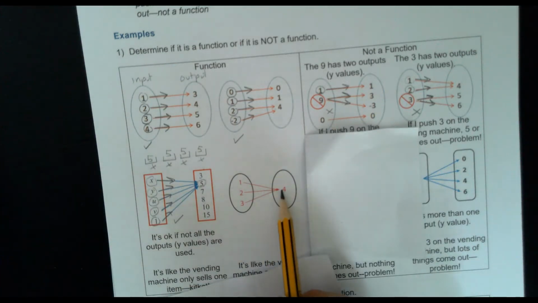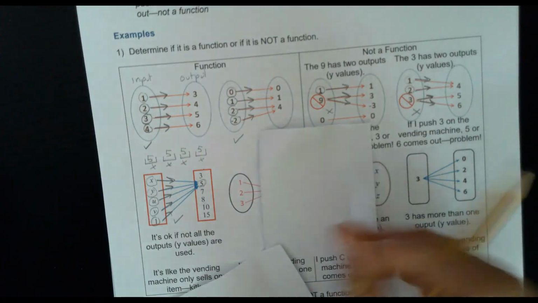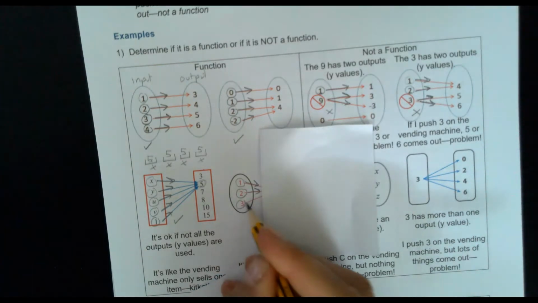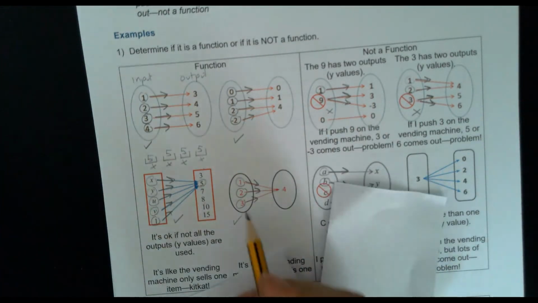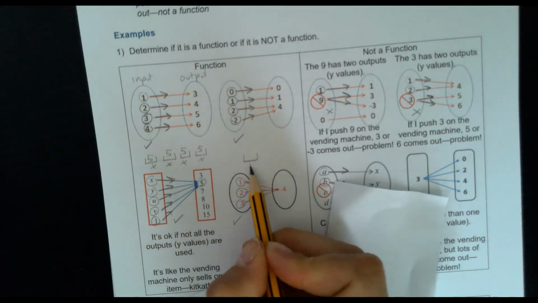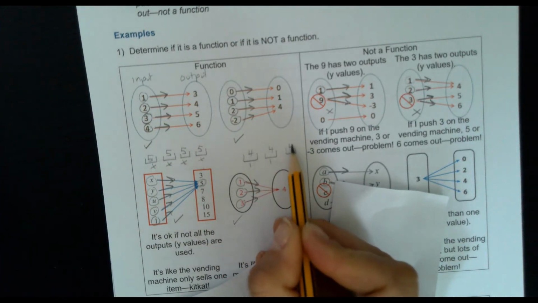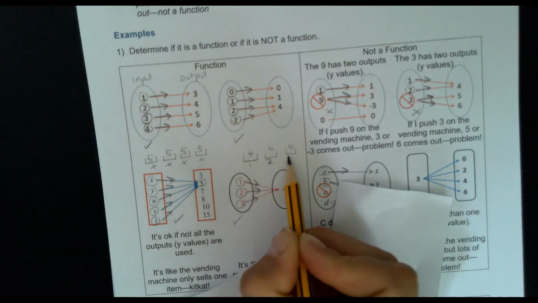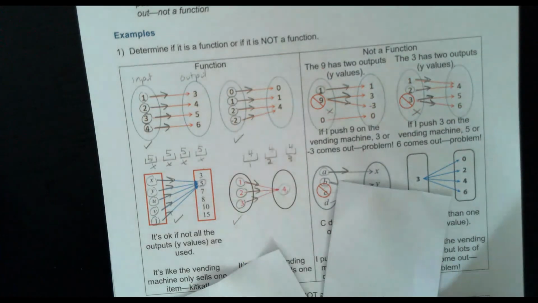They're all pointing to the same thing. Don't think about it. Just cover up the output and say, oh, if I push 1, one thing comes out. Push 2, one thing comes out. I push 3, one thing comes out. So yes, it's a function. It's okay if every shelf in the vending machine only has, I don't know, Snickers. Push 1, Snickers comes out. Push 2, Snickers comes out. Push 3, Snickers comes out. The vending machine only has Snickers. It's fine.